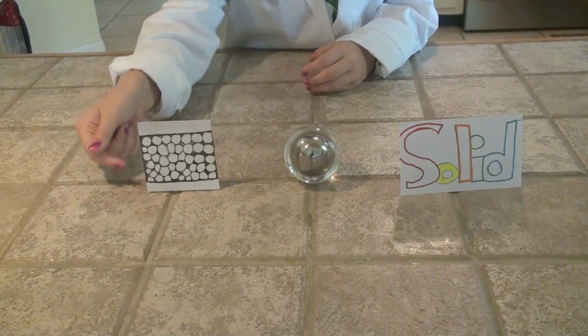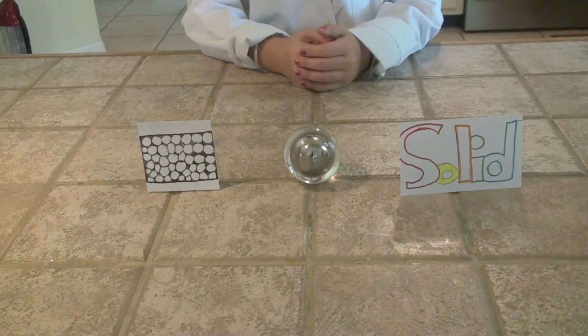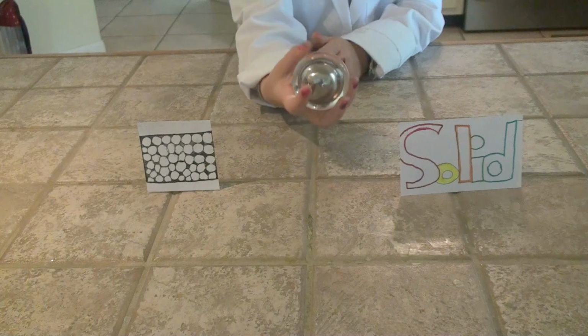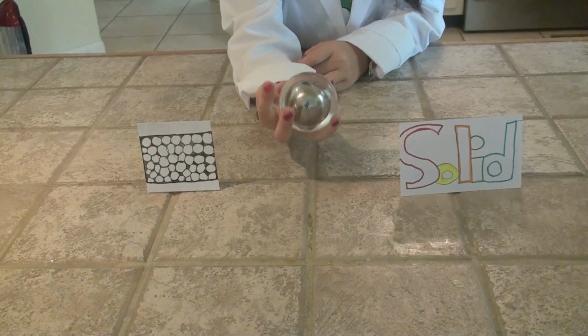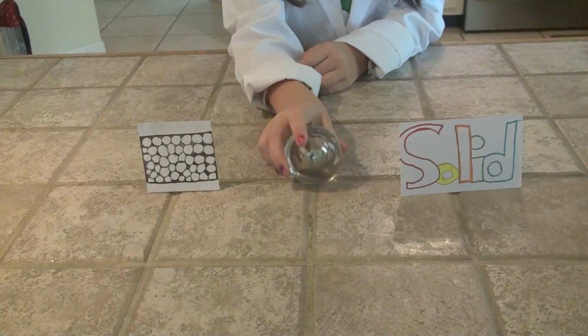A solid is an object that has tightly packed particles and has a fixed position. A solid is rigid and cannot be compressed. A solid also has a fixed shape and volume and cannot flow.